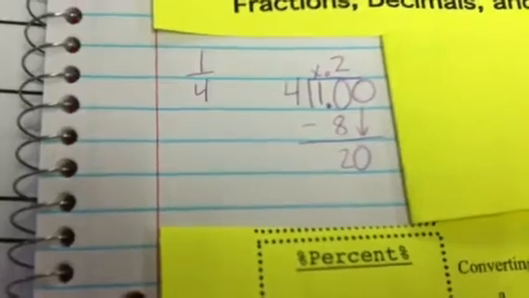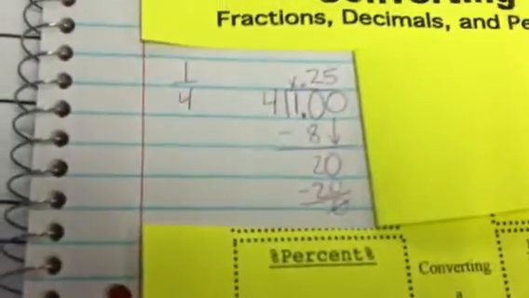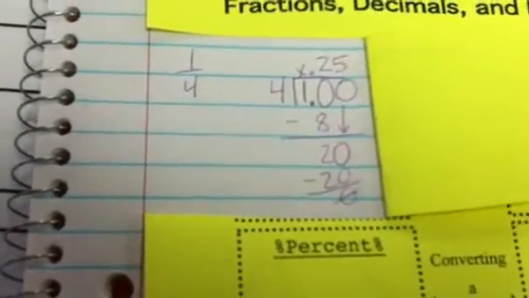We subtract: 10 minus 8 is 2. Now we have to create another 0. We take our 0, we bring it down, and we have 20. Now we ask ourselves, how many times does 4 go into 20? 5 times, because 5 times 4 is 20. We subtract and we get 0. That is how we convert a fraction to a decimal.